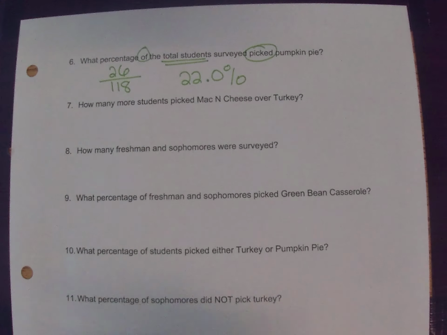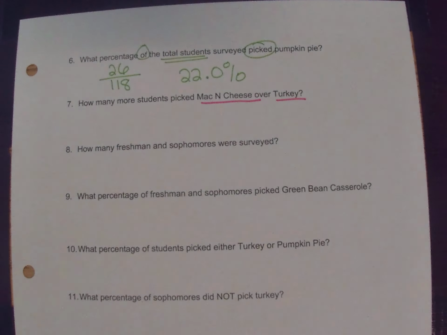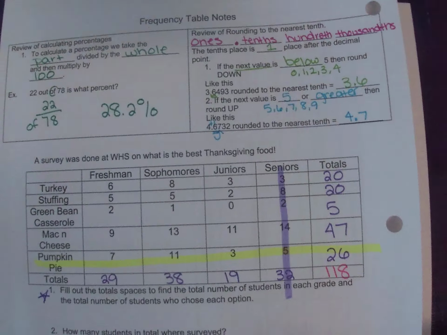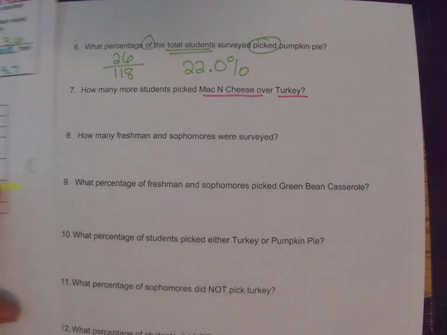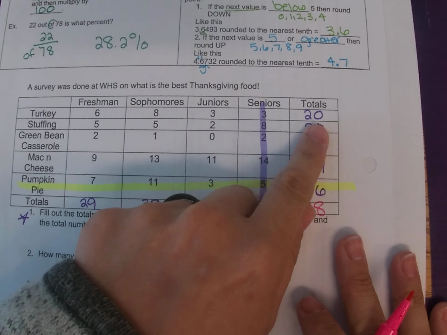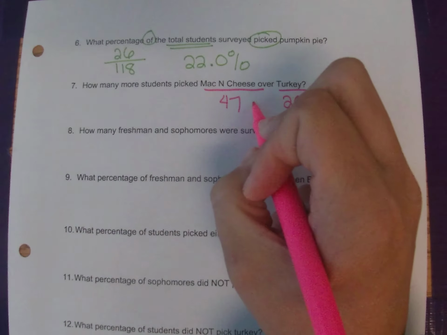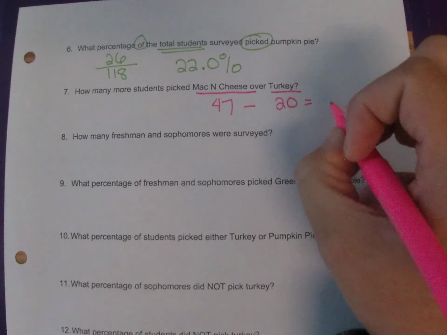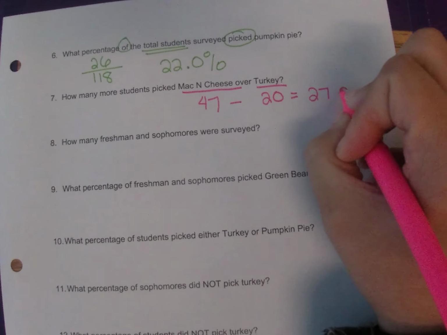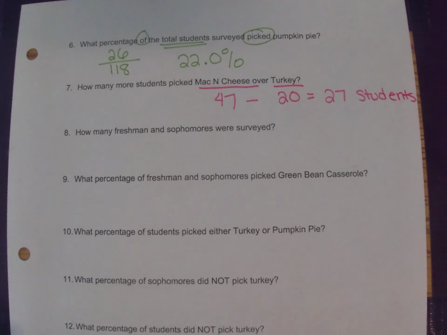Okay, there are other ways that we can be asked questions. So our next question says, how many more students picked mac and cheese over turkey? So we want to know, what's our total number of students who picked mac and cheese? Well, that's 47. How many total students picked turkey? So if we want to find the difference between these two, right, we would subtract them, which we would say 27 more students picked mac and cheese.